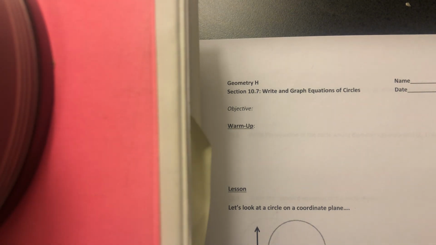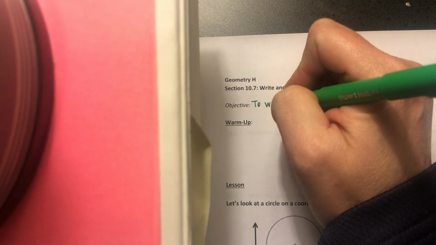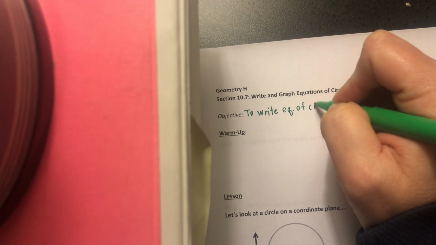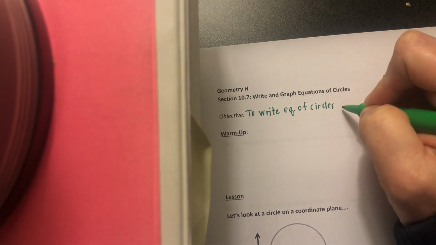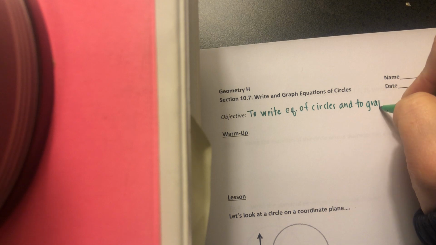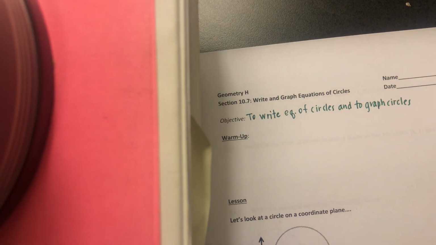So today is actually our last section of chapter 10. Yay! So our objective is going to be to write equations of circles and to graph circles. And so I think I'm just going to skip on down here.